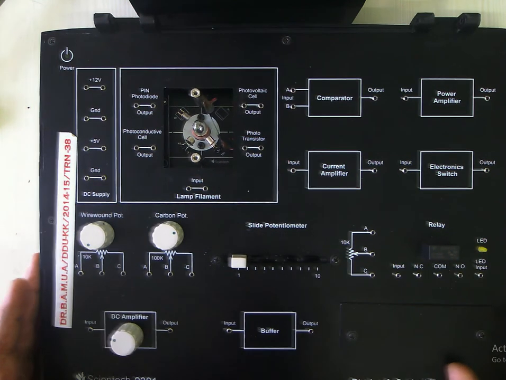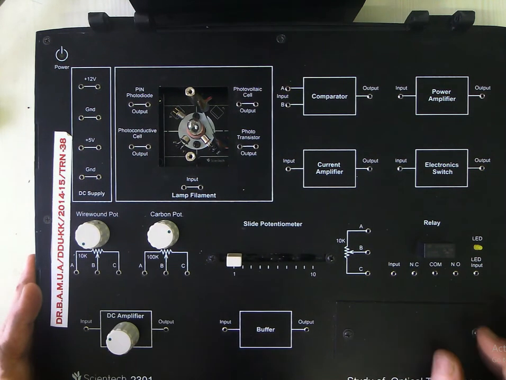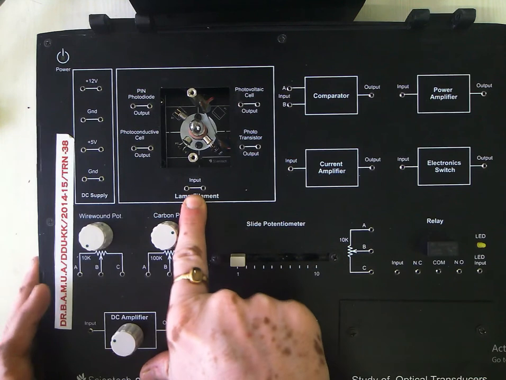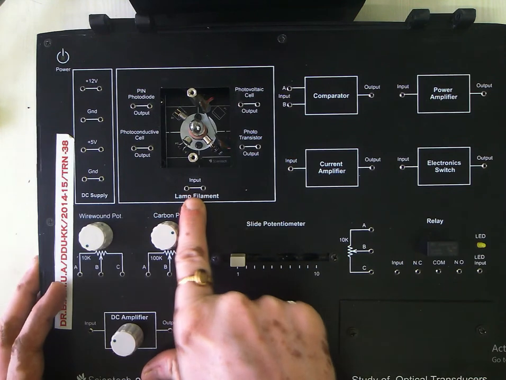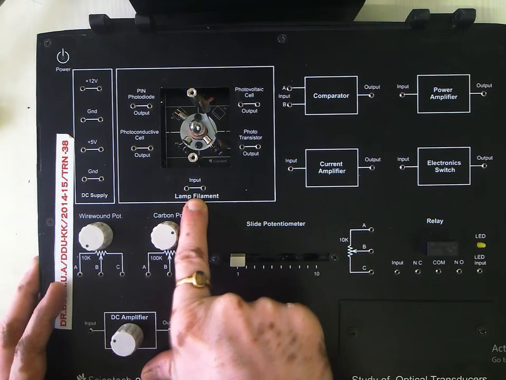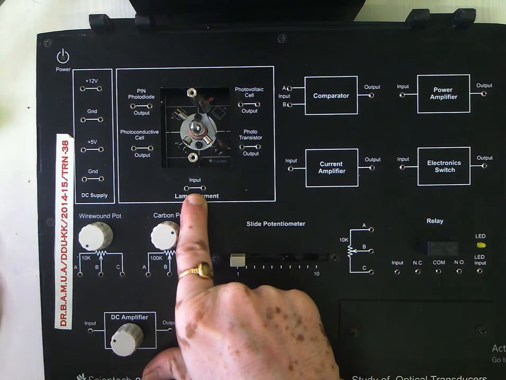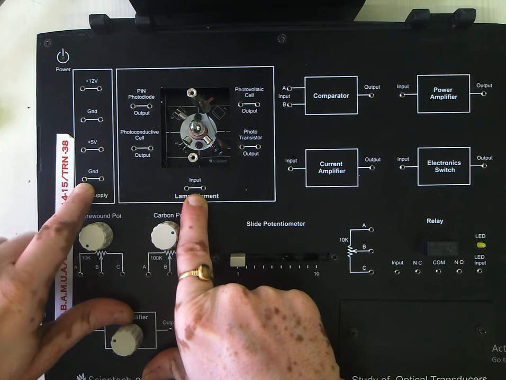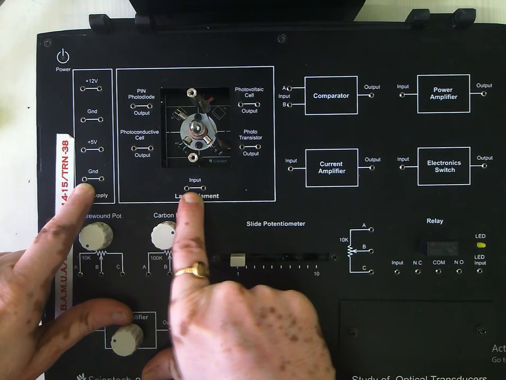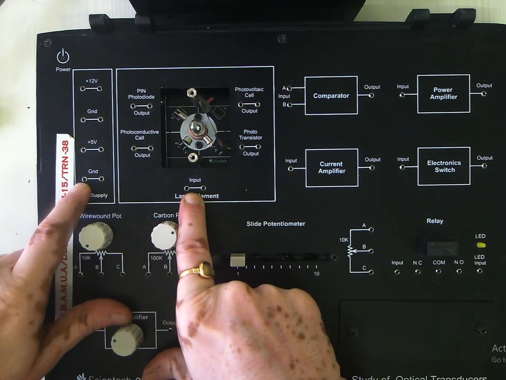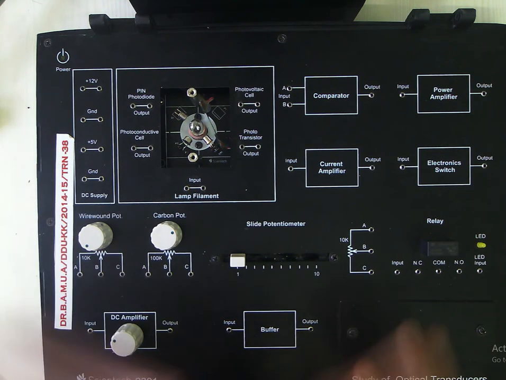Now let us look into this board first. You can see this is the input, which is connected to the lamp filament. Definitely the lamp filament has to be connected to positive and negative, because it has two terminals. One terminal has to be connected to positive, the other to ground. So here we have to give the positive supply, and the other terminal is directly connected to ground. Actually, this board is a very self-contained board.